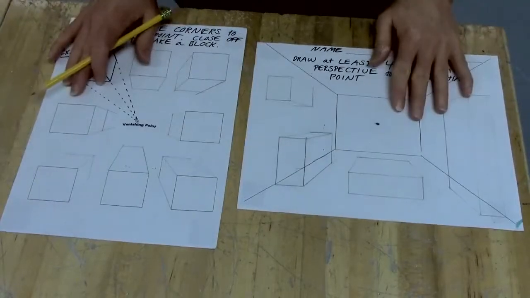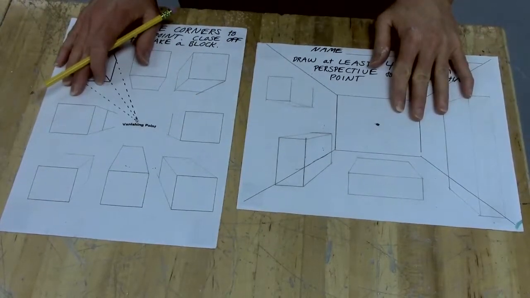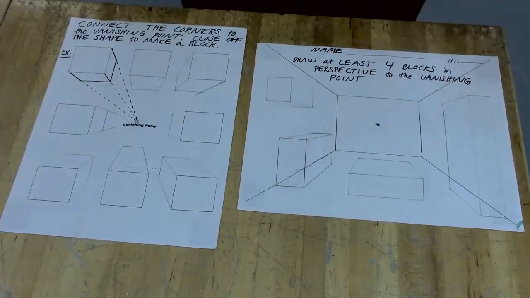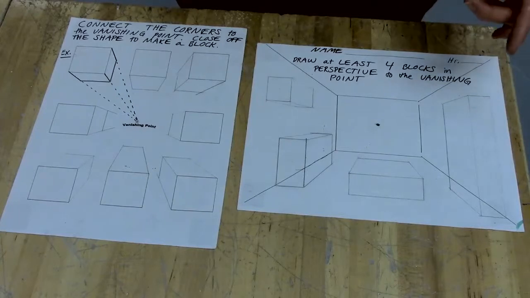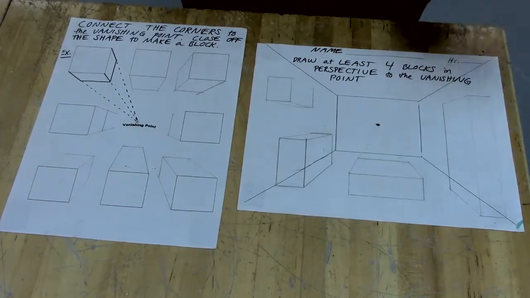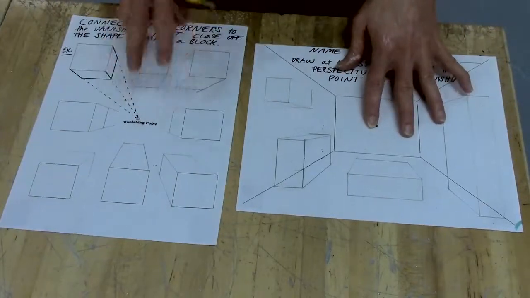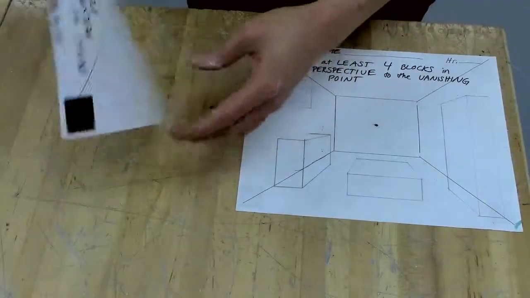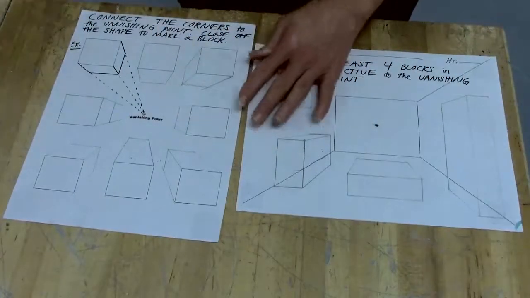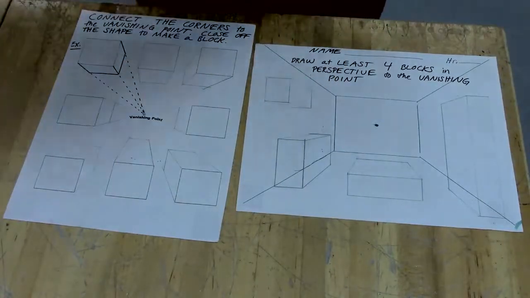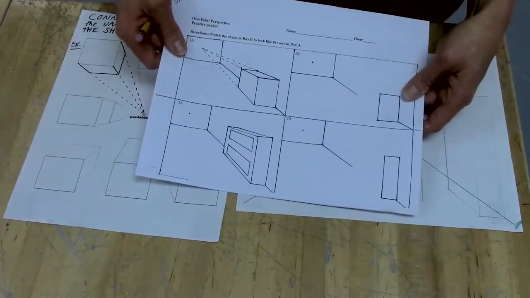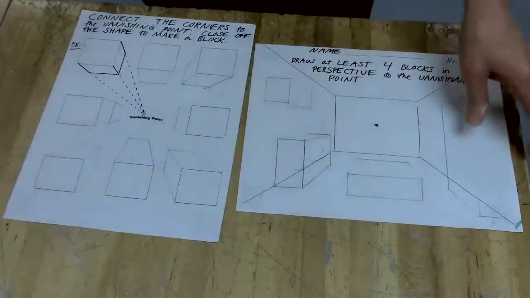To make geometric forms like boxes and rectangles look like they're three-dimensional, we use linear perspective, and one form of that is one-point perspective. To get started on the one-point perspective unit, there are two practice worksheets. They are front and back of the same page, and there's also a perspective packet, and I'm going to show you how to do all of these.